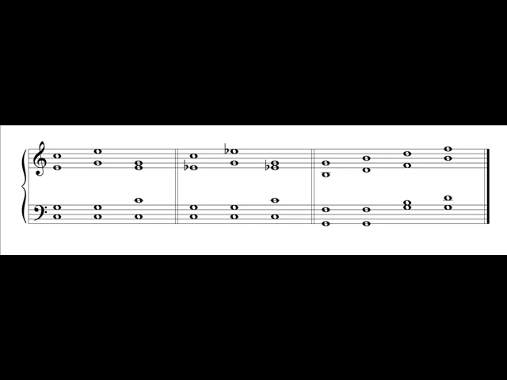Here's a major chord. Of course, all of these will be in root position, but in the first example, these are major chords with scale degrees 1, 3, and 5 in the soprano. 1, 3, 5, 1 in the soprano. Second example in that measure. 1, 3, 5, 3 in the soprano. Third example in that measure. 1, 3, 5, 1, 5 in the soprano.